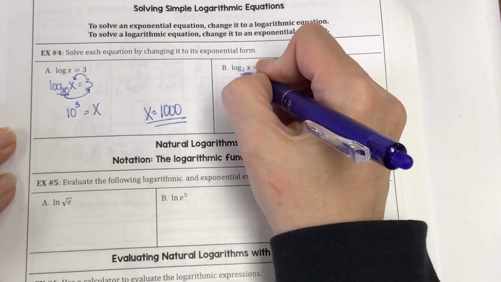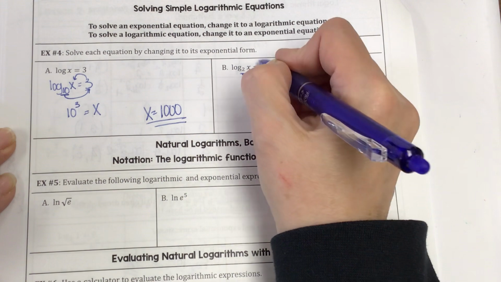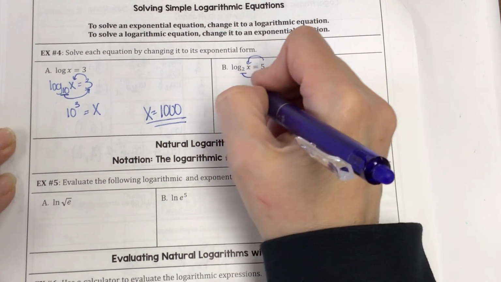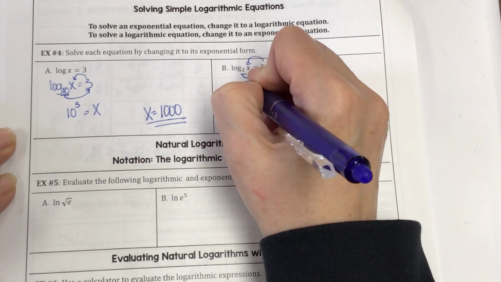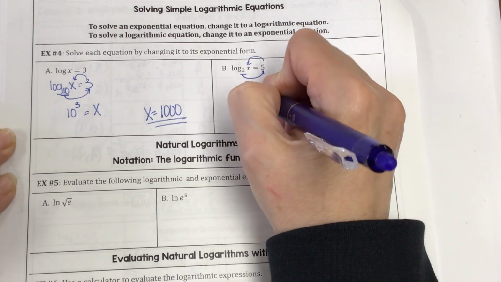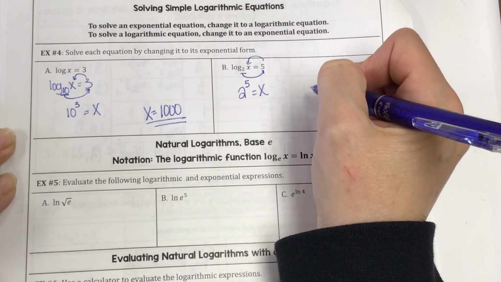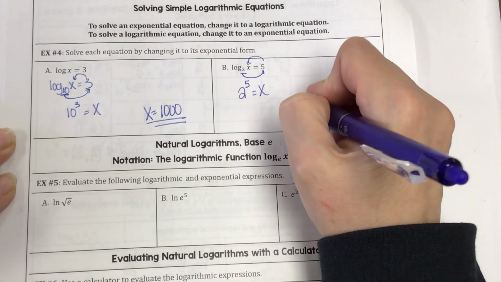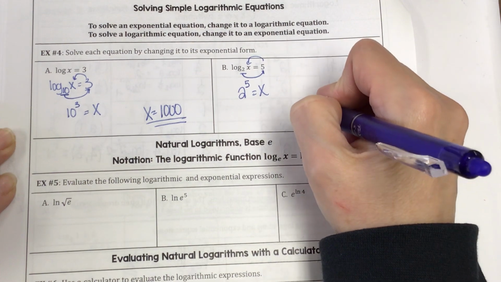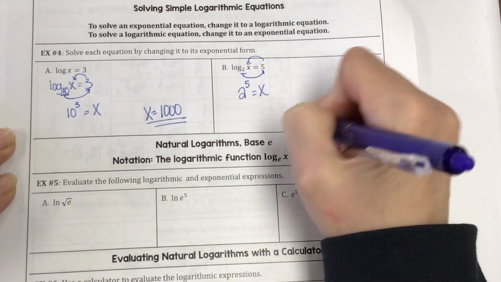Looking at this one, we take our base to this power, and it equals whatever's here. So 2 to the 5th power, and it would equal x, correct? Which means what's x equal? 32.